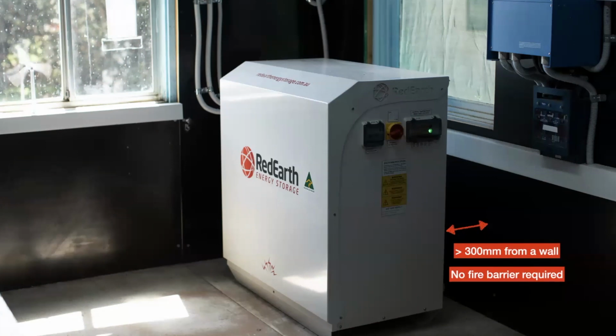But there is this one little, I call it the get out of jail free clause in 5139. If you're 300 or more from a wall where there's a habitable room behind, you're not required to have a fire barrier. So this particular system, because it's designed to be freestanding, could be just pushed 300 mils away from the wall, and that exempts you from that requirement of the fire barrier. And I jokingly would say it's a great place to store your fuel cans and your firewood as well.